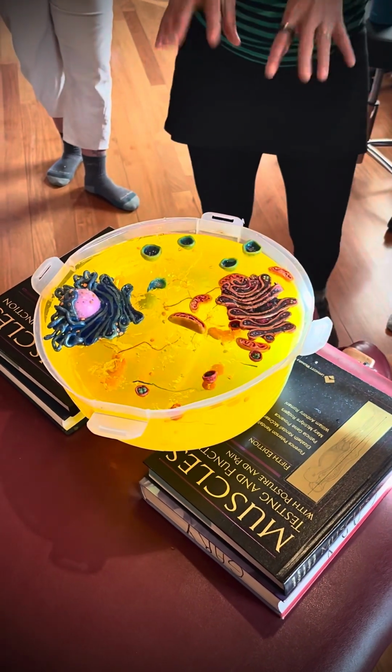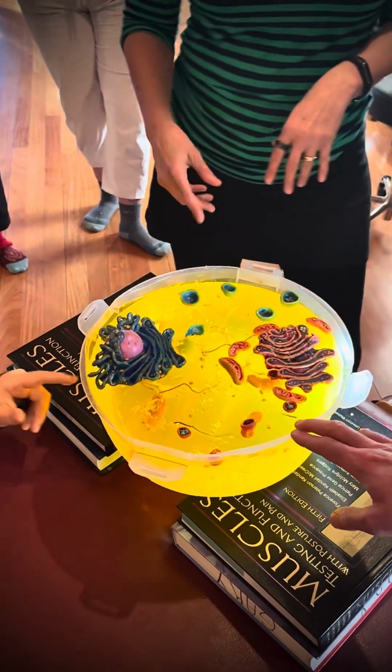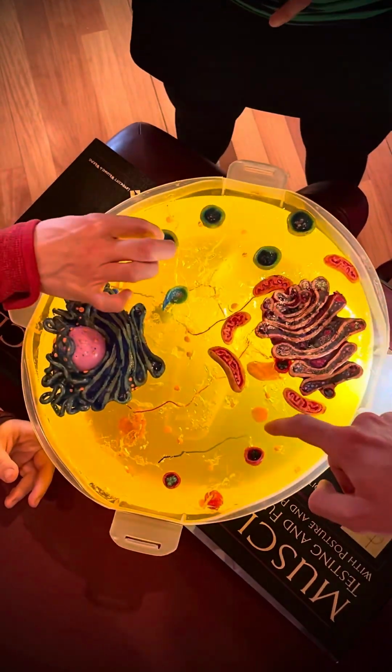Anybody want to play with the model? My hands are gooey. How did you make them? Are these like a sort of baked clay? Plastic type. You know, you plastinate that.